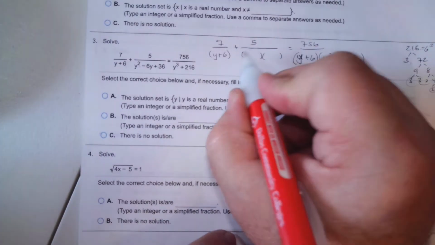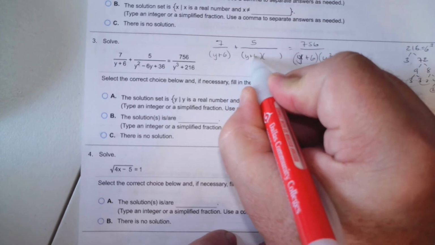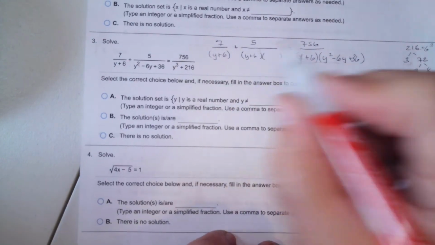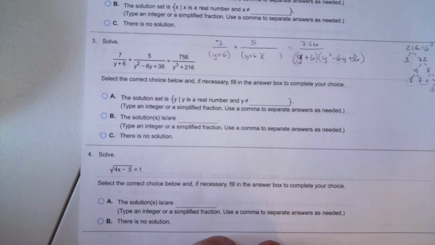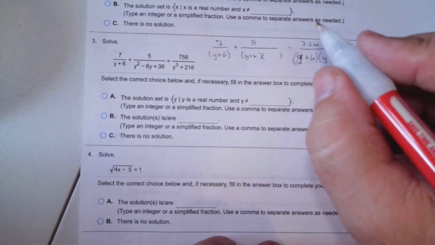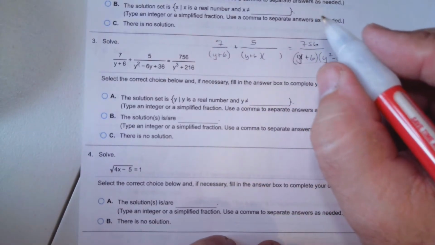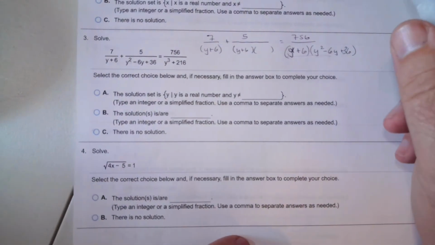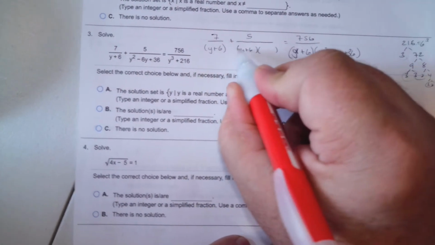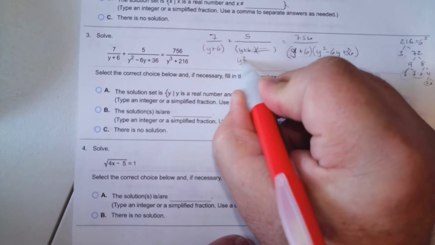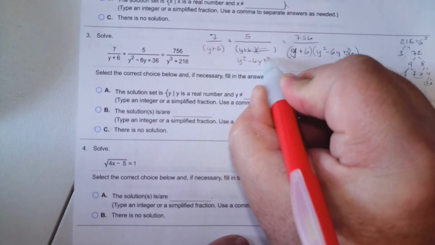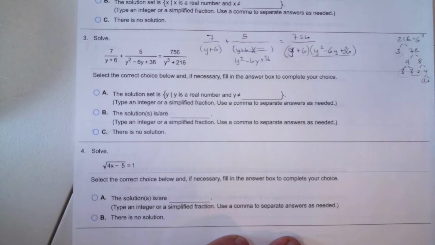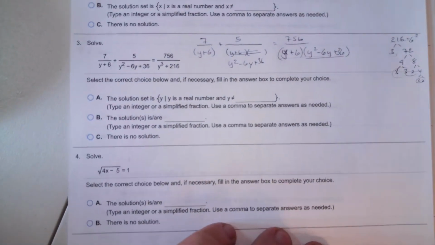So this is what's going to go inside here. Since this can't go any further, it's going to be y squared minus 6y plus 36, which is what that is.